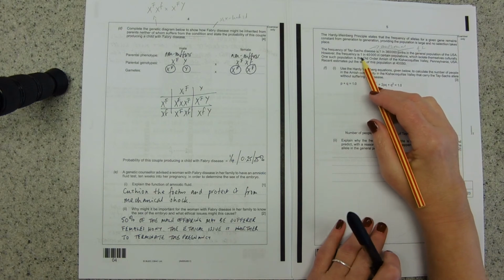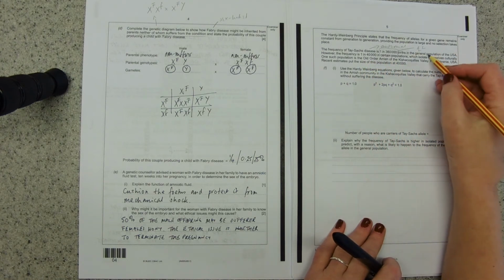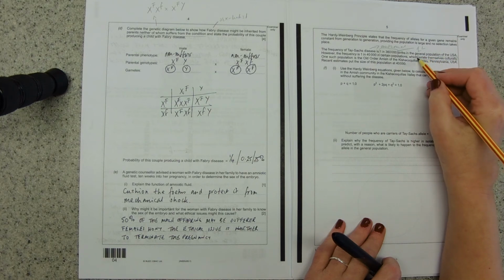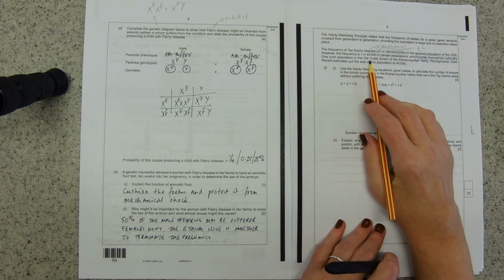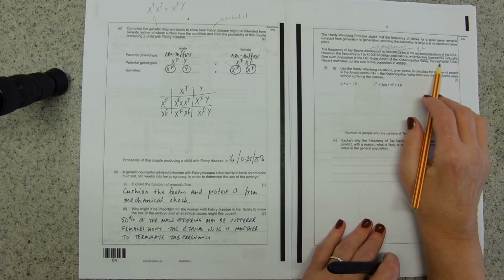However, frequency is 1 out of 40,000 in certain populations which isolate themselves culturally. So that means they're only marrying within their own communities. One such population is the old order Amish of the, I can't even pronounce that, Kishakakila, Pennsylvania.